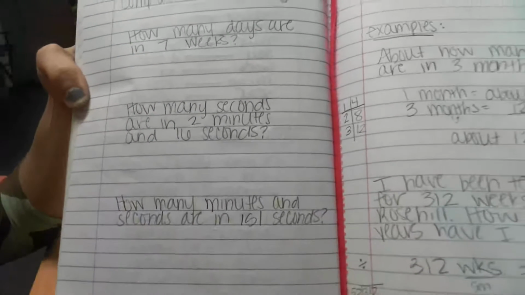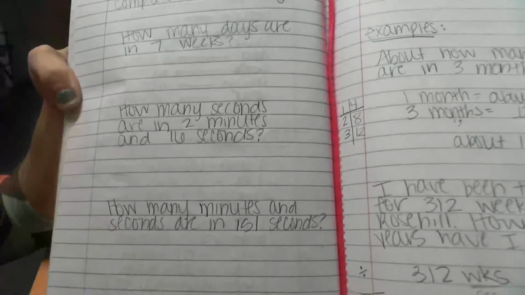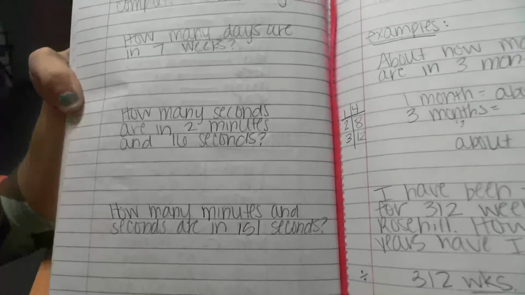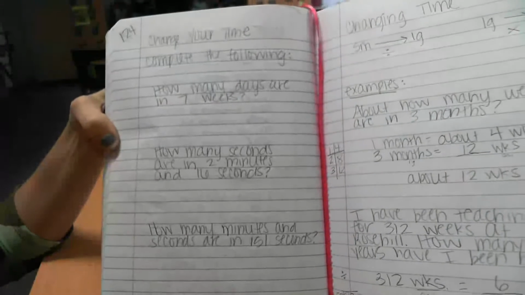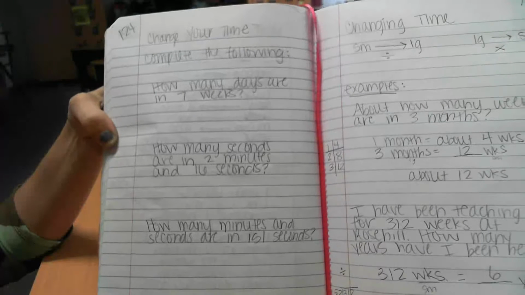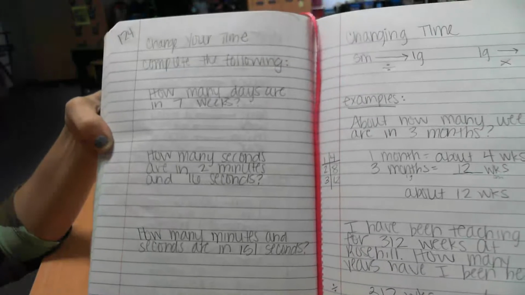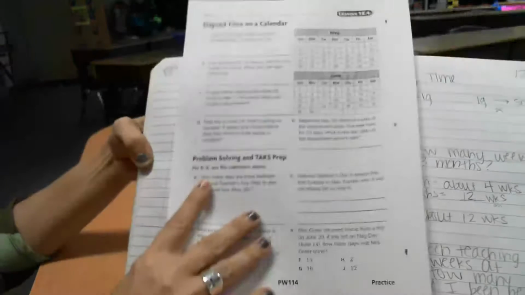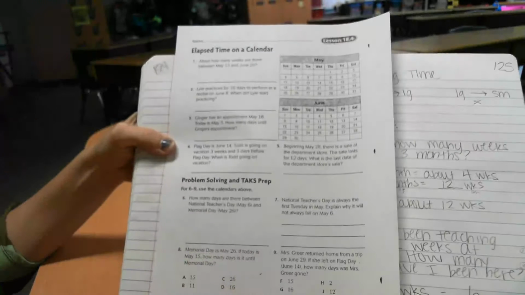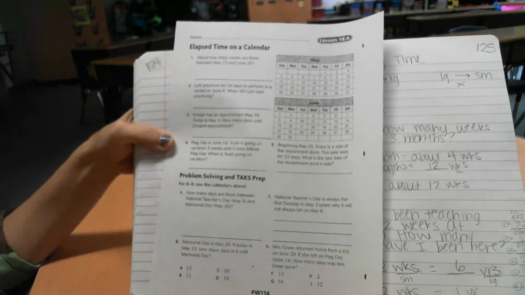Then the last one, how many minutes and seconds are in 151 seconds? So you're going to have to convert. So make sure you have all that copied down. When you're done with that, you're going to bring it to the small group table and check it with me. Once you've checked it with me, you will get this sheet right here, elapsed time on a calendar, and you will complete that and then turn it into the math tray. If you have any questions, let me know.